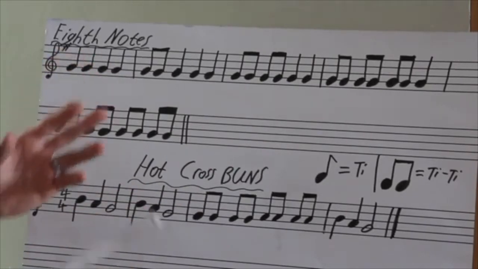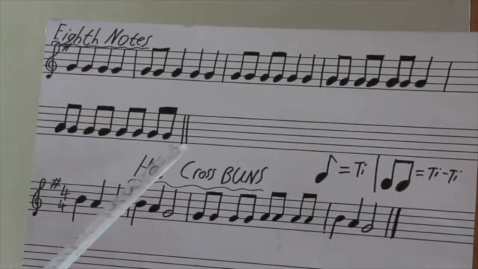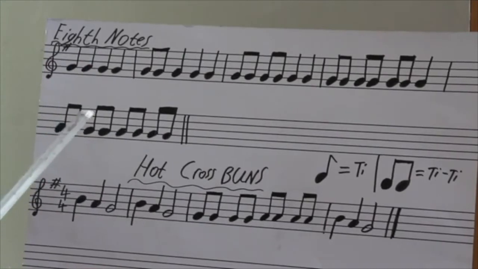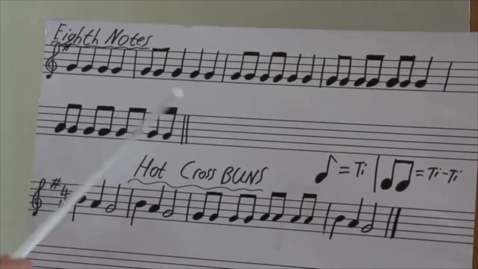All right. Now let's put the last bar together. All we have in this fifth bar is eighth notes. Ti-ti, ti-ti, ti-ti, ti-ti. That's the whole of the fifth bar, so that's not too hard. Say it with me. Ti-ti, ti-ti, ti-ti, ti-ti.